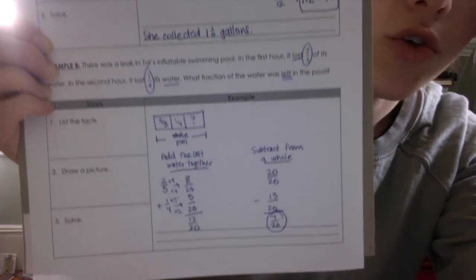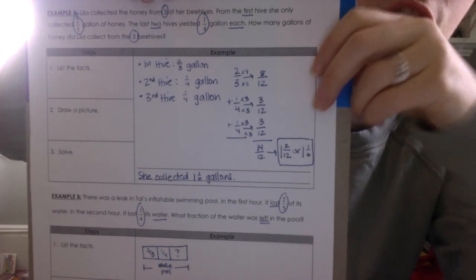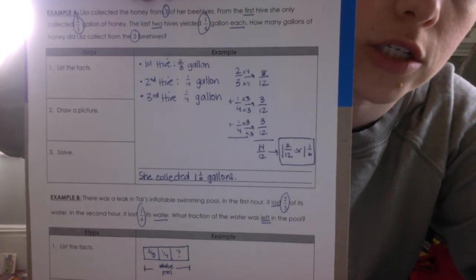So that's examples A and B. You're going to be solving some more word problems with fractions today, only addition and subtraction. Make sure you are using common denominators, and we will see you on Zoom.